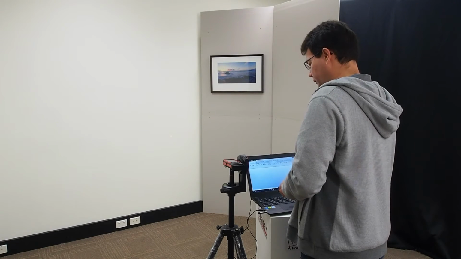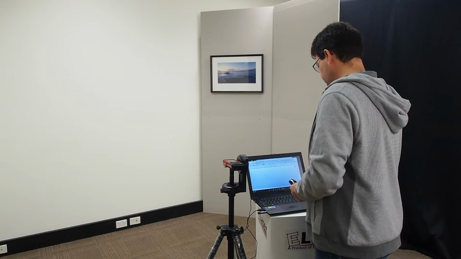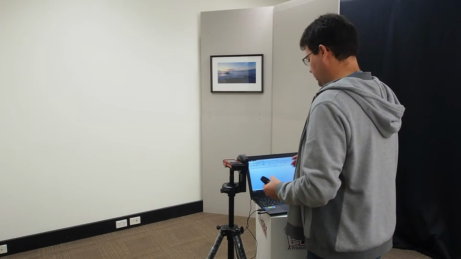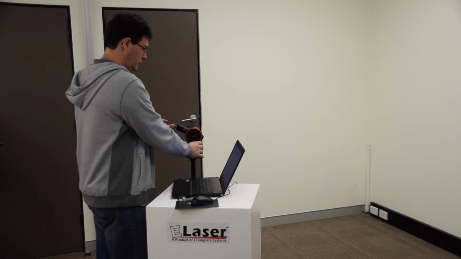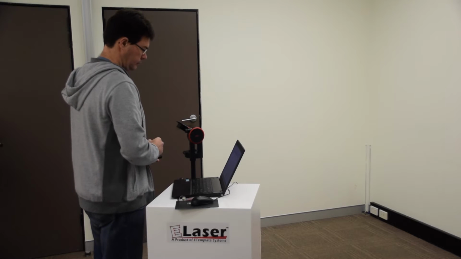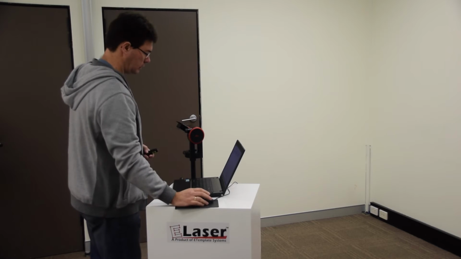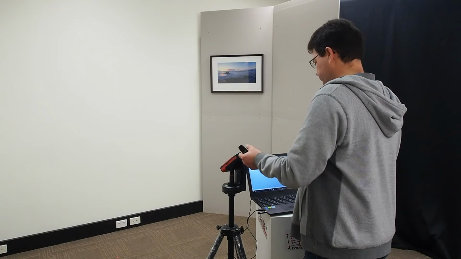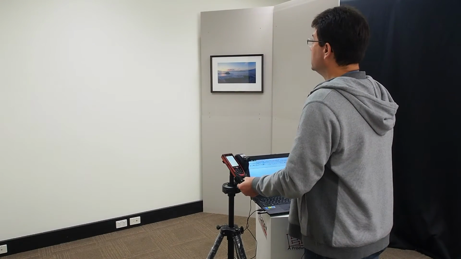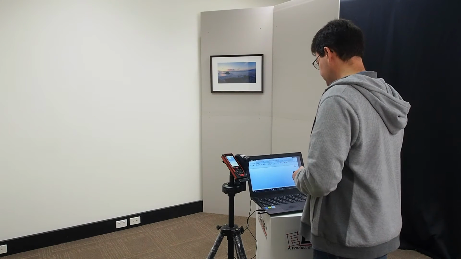Then we need to define where the floor is so that we know the level with the floor. So we pick the parallel plane and we pick any point on the floor. Then we just need to define the ceiling height. So then any point on the ceiling and pick a point up there.